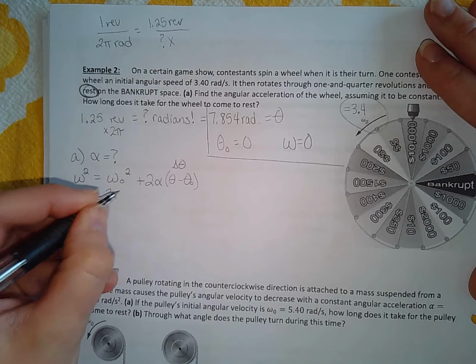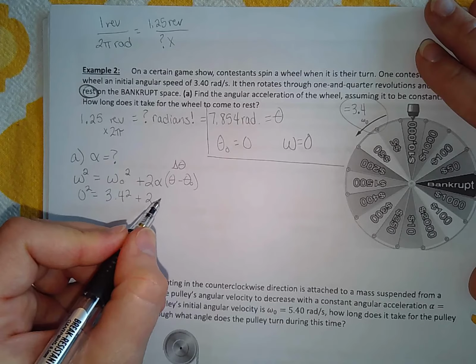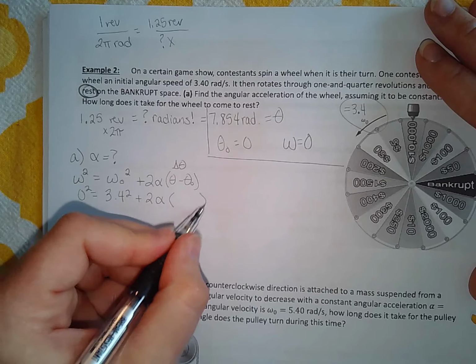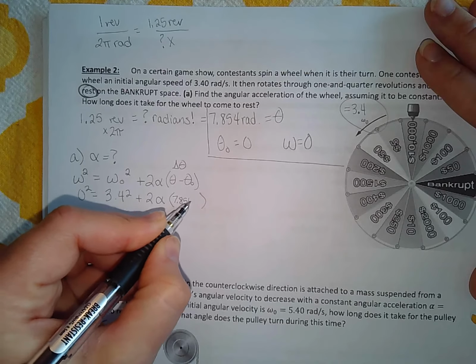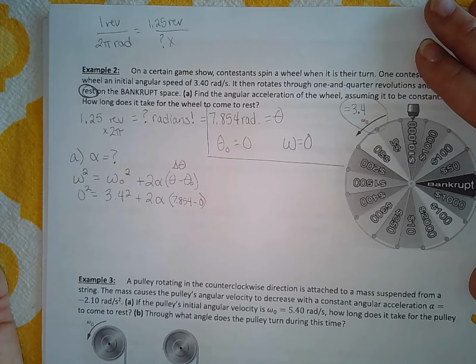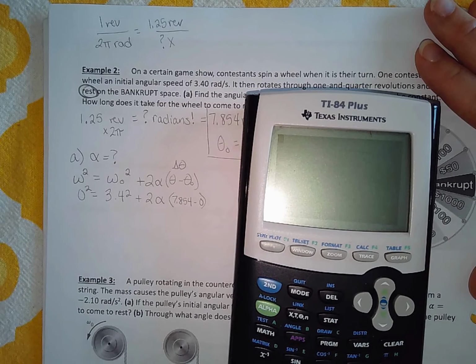Original velocity, 3.4, plus 2, angular acceleration unknown. Final position is 7.854 minus original position of 0. Take this, so here we go, ready? One step on our calculator. If you're not there yet, that's okay. Take your time. Do it in as many steps as you need. Just make sure you know how.